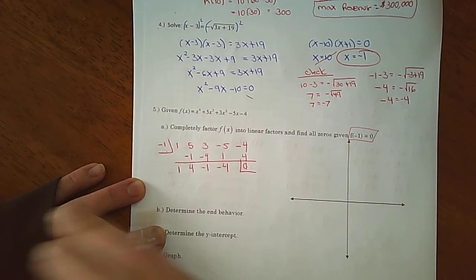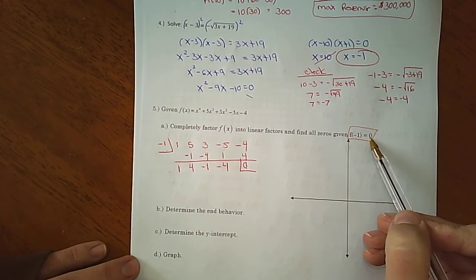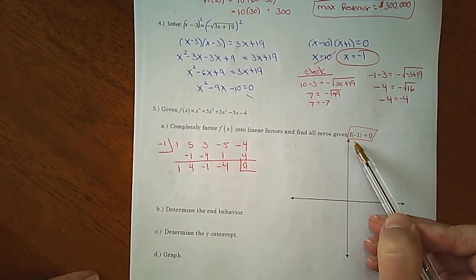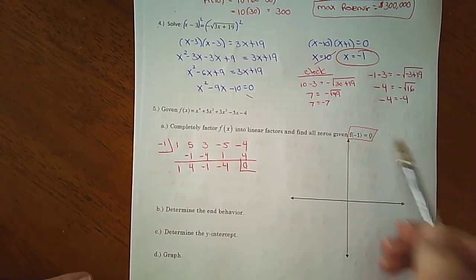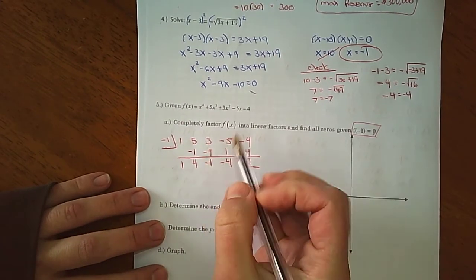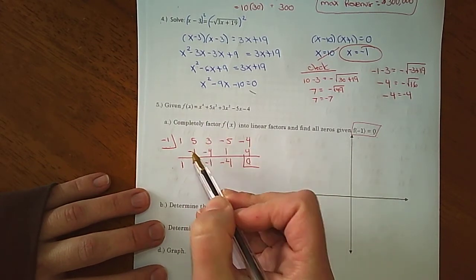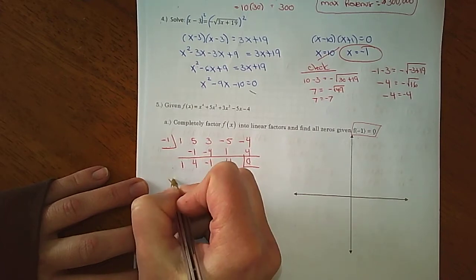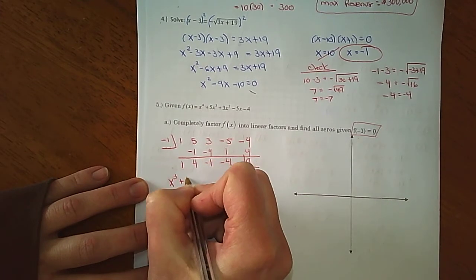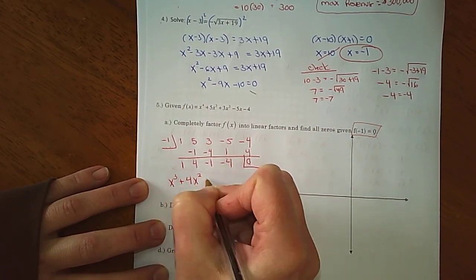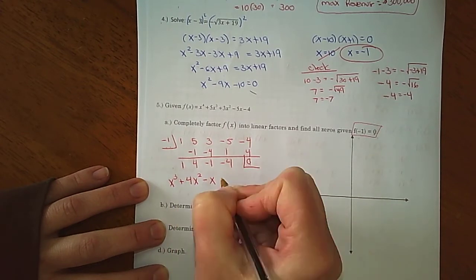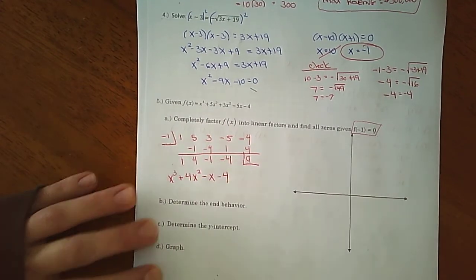Okay, notice I got a 0. That had to happen because if you plug in negative 1, 0 is the answer. So now I've divided once. The original exponent was 4. I divided once. That means this becomes 1x cubed plus 4x squared minus x to the first minus 4.